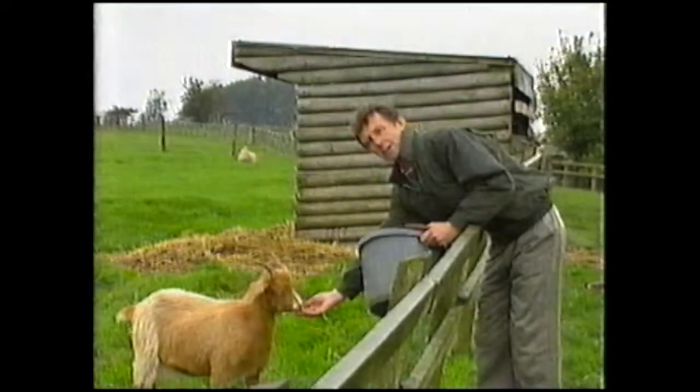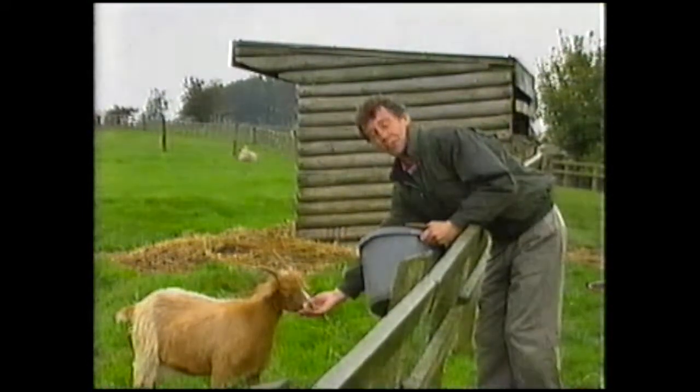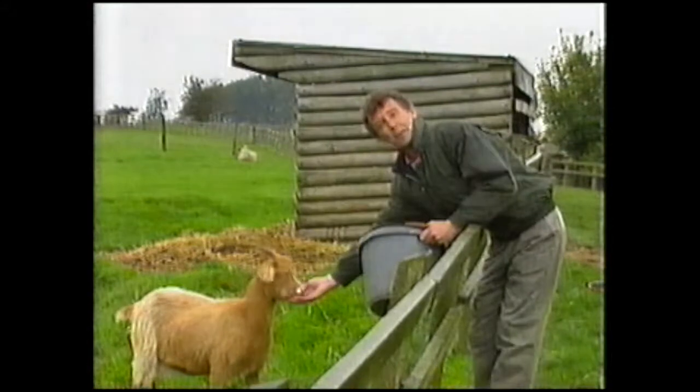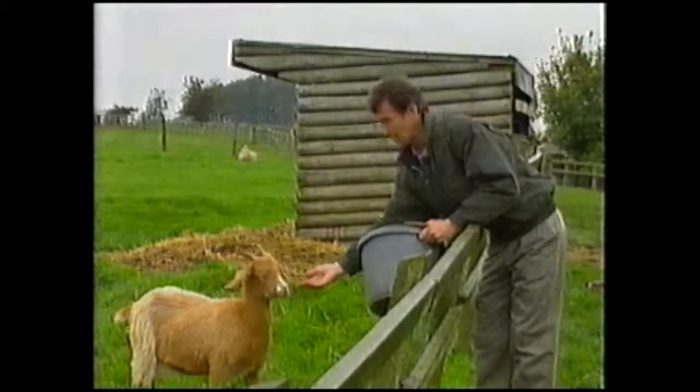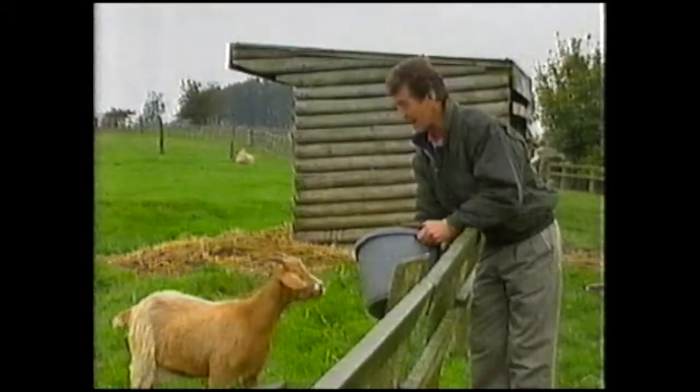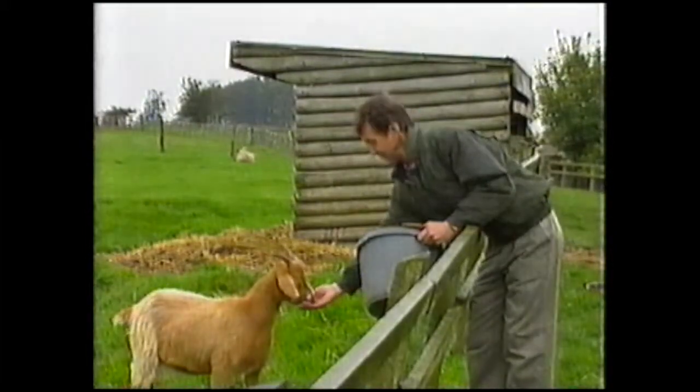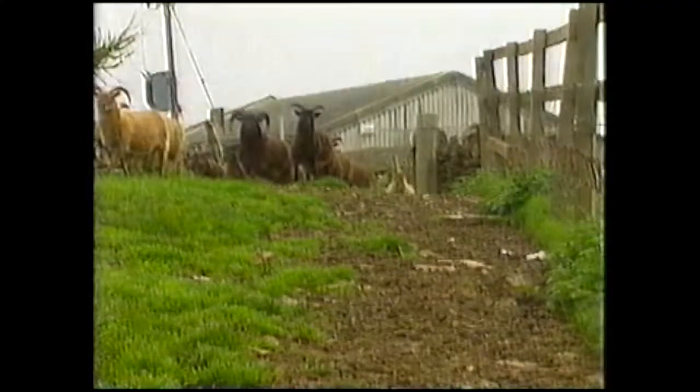If you're like me and have spent most of your life living in towns and cities, it's easy to believe that all cows, all sheep, all goats look pretty much the same, but not so. Here on this farm in the Cotswolds is an incredible variety of animals which have been bred at different times by different farmers.